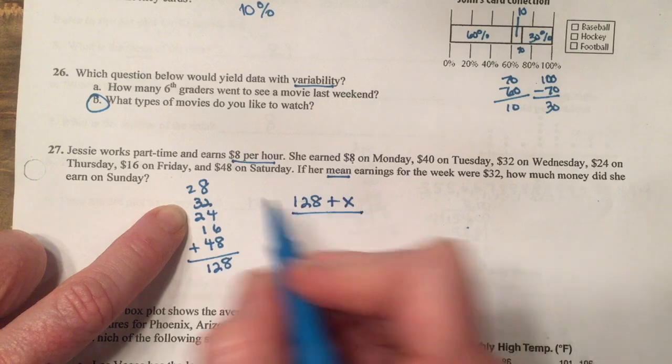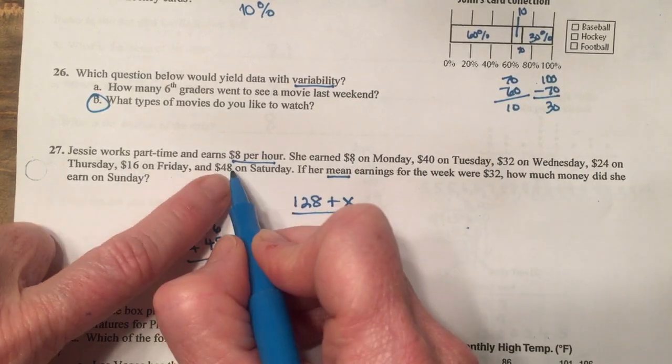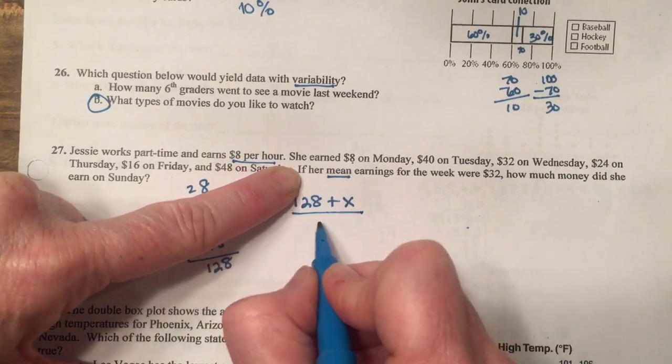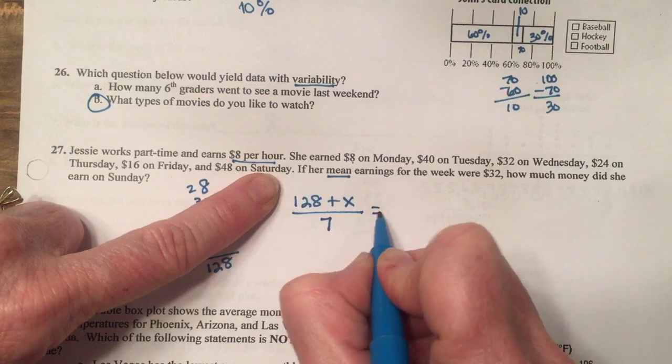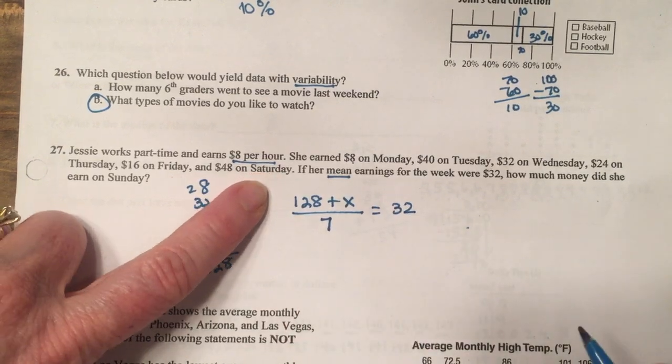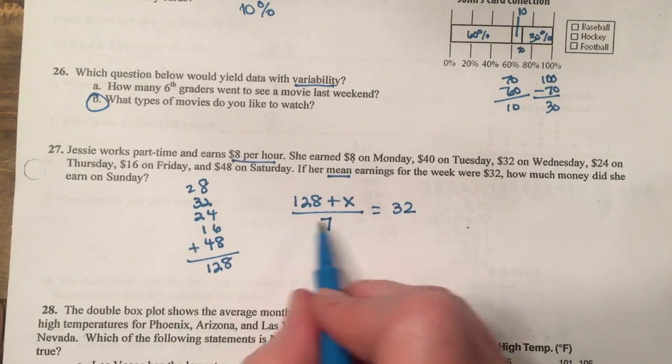Normally I would divide. There are, let's see, 1, 2, 3, 4, 5, 6 plus Sunday, so 7 numbers is what I would normally divide by. And I know that the answer should be 32. I cannot divide this by 7 if I don't know what x is, so I'm going to work my way backwards.